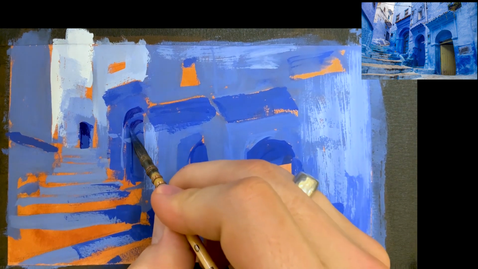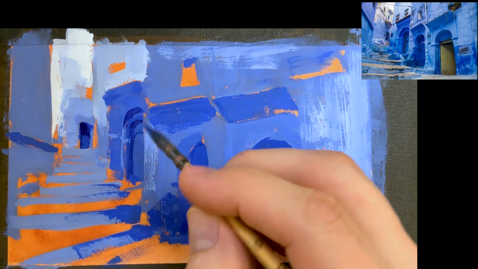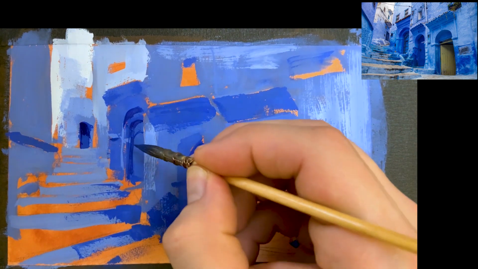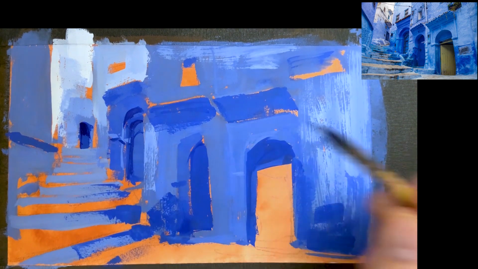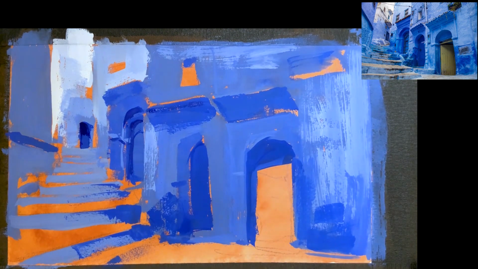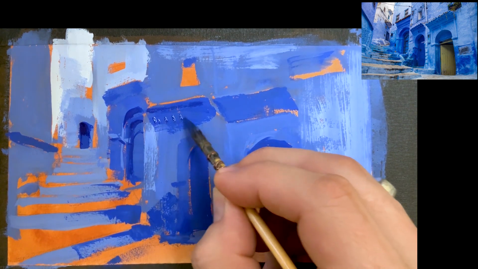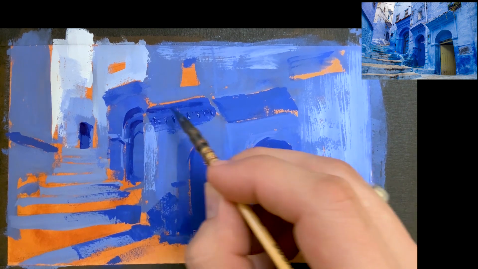Yeah, there's our darkest dark back there, so that helps pull us up into it. But it seems like I guess I didn't go as dark as I thought I could.